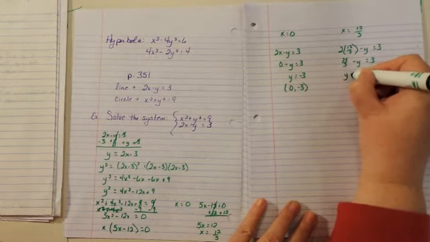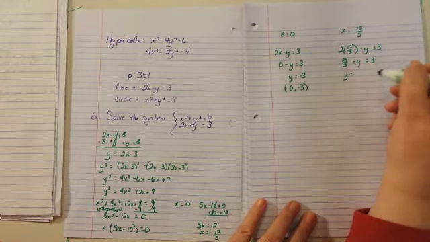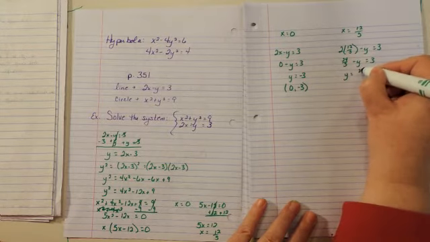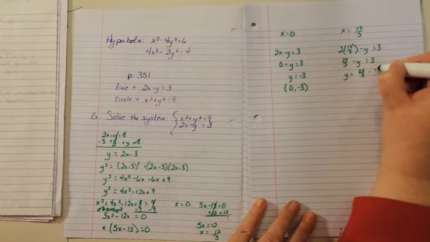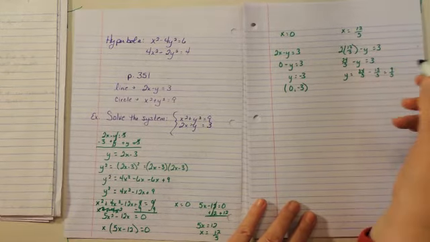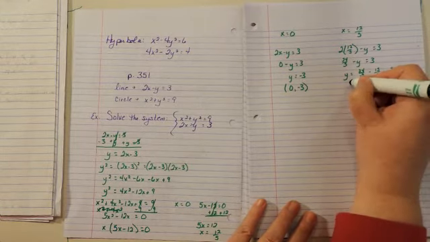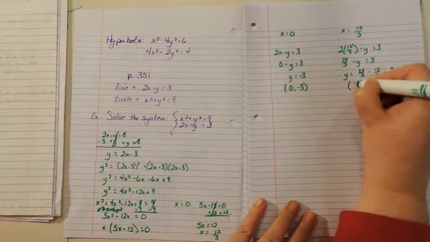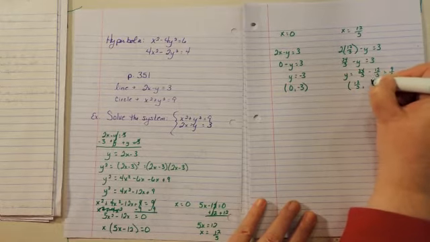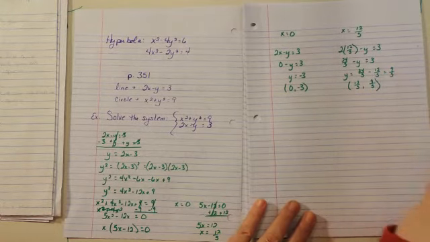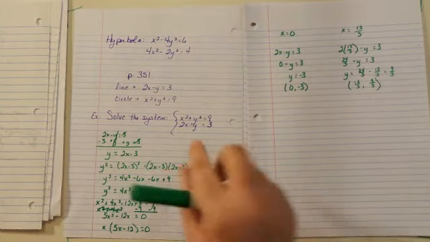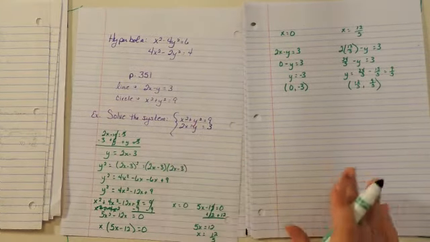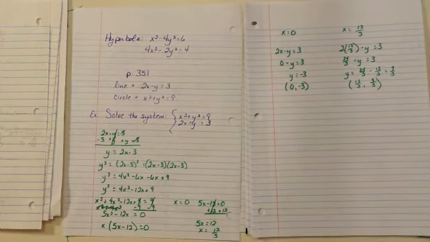So y equals 24/5 minus 3, which is 15/5, which equals 9/5. So this point is going to be (12/5, 9/5). So these are the 2 points where this line bisects this circle. Okay?